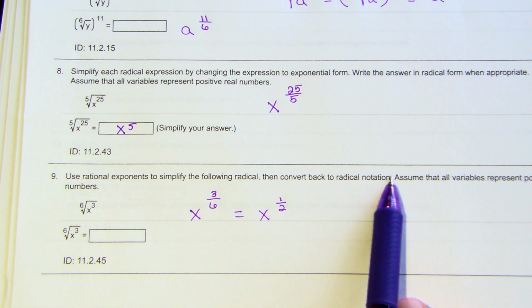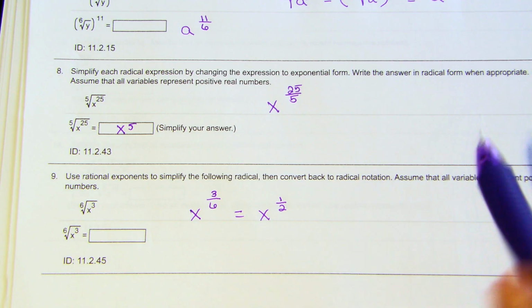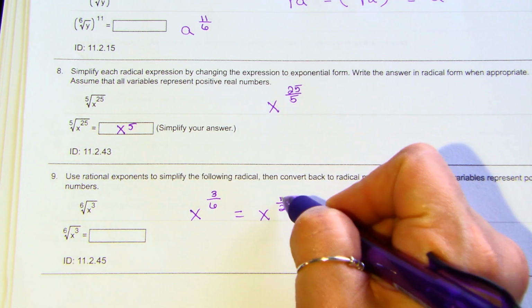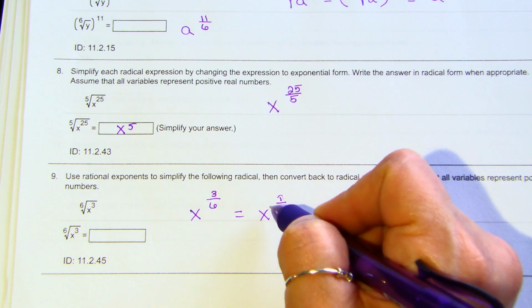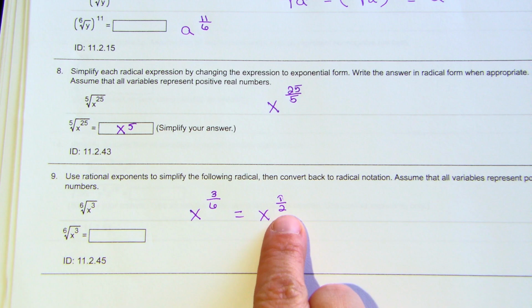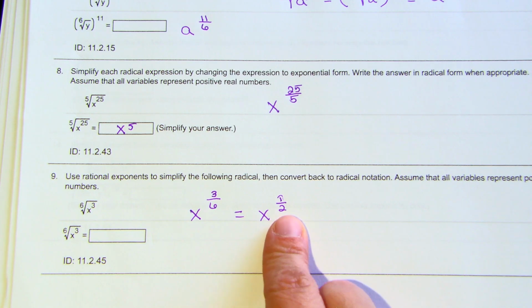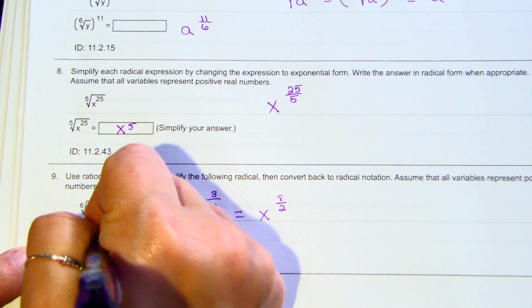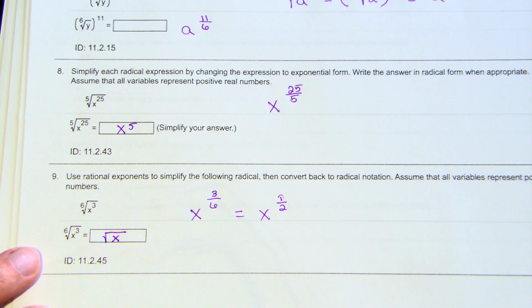So radical notation states that this top number is the exponent on the base. The bottom number is the index on my radical. So this ends up becoming simply the square root of x. Now, if you put the little 2 out there as your index, are you counted wrong? No. Are you counted wrong if you put the 1 as your power? I don't think so, but honestly, it's a really bad habit to have putting a power of 1. It just makes it look more complicated, so I recommend not doing that.